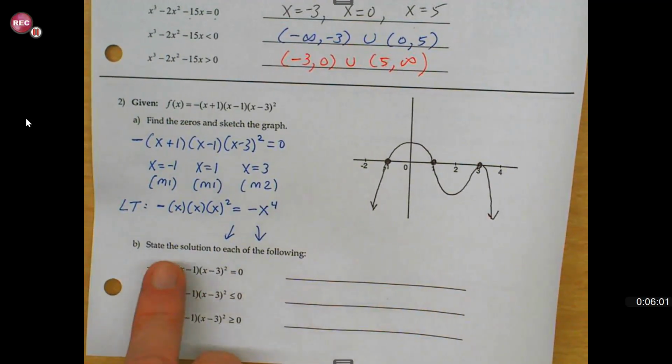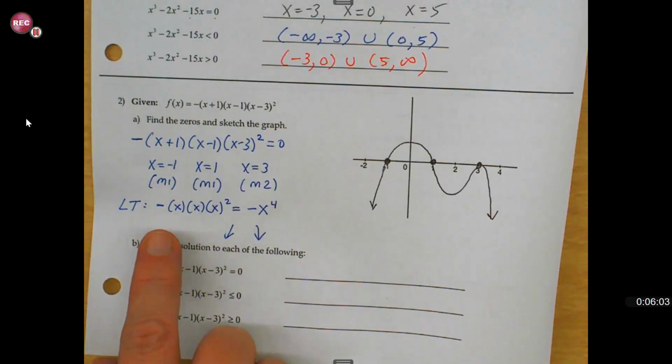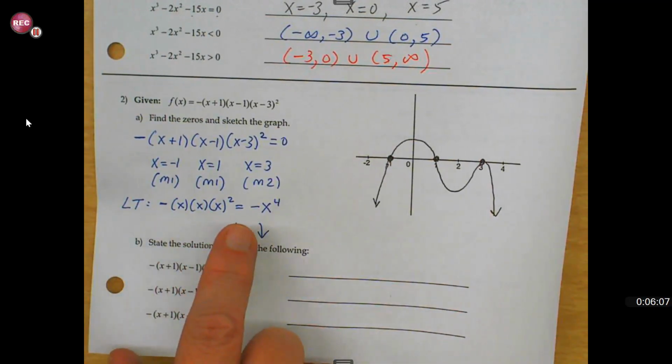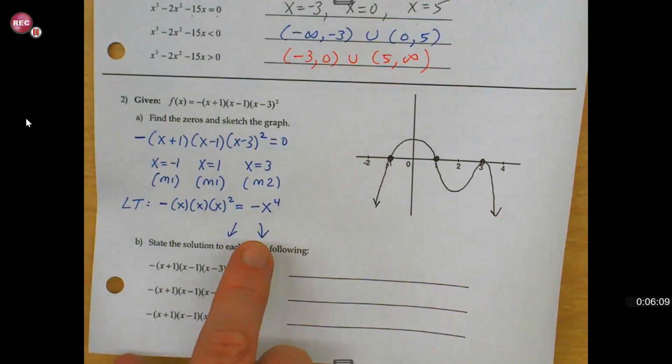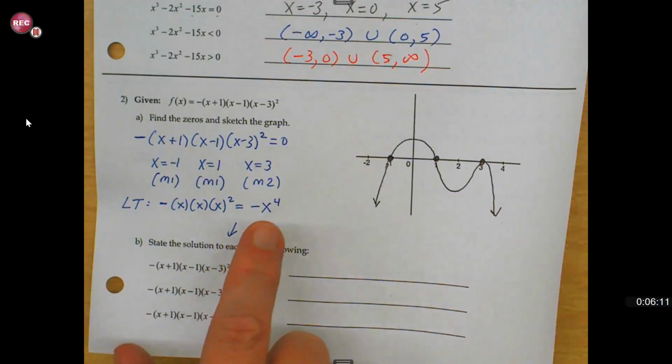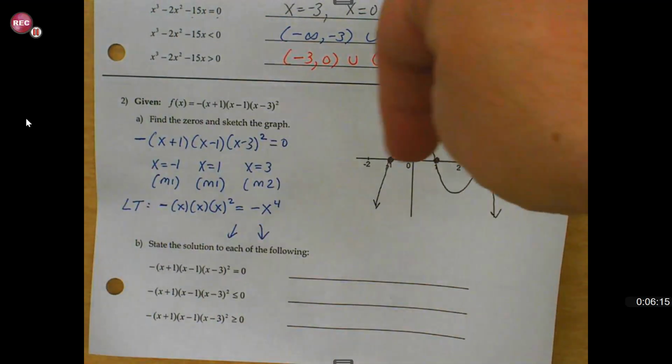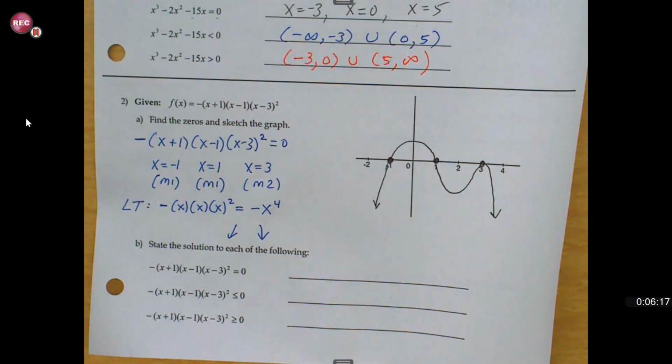Wanted to figure out that leading term. So if you remember, we just got to get that highest power on the x. Just make sure we have the correct sign on our coefficient. So it is -x to the 4th. So since the exponent's even and the coefficient's negative, it's going to be pointing down on both ends.